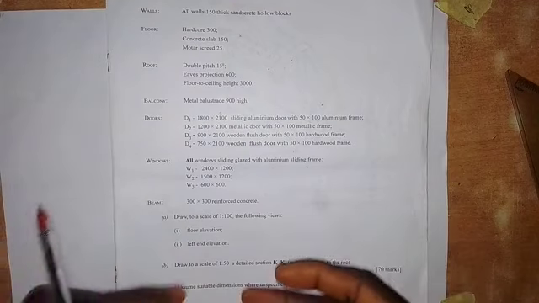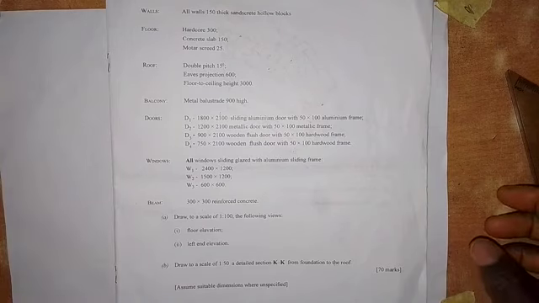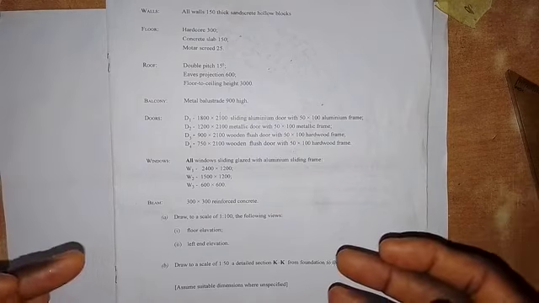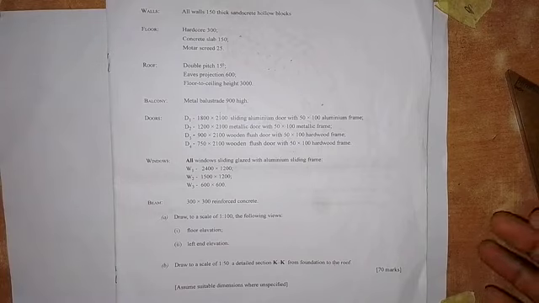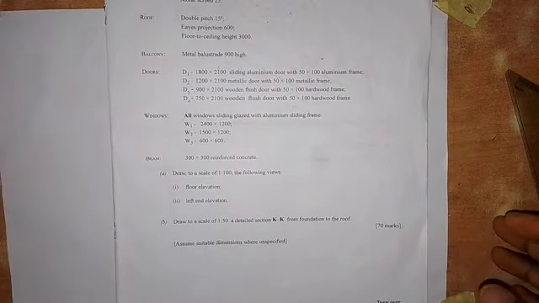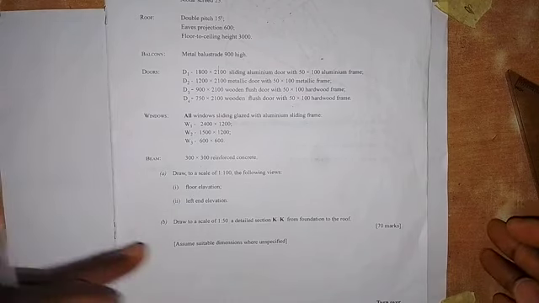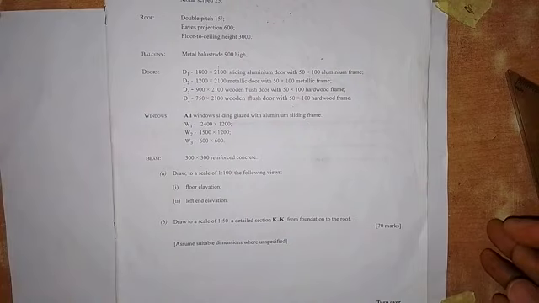The questions we are given: question A says we should draw to a scale of 1:100 the following views: Roman figure 1, the floor elevation, and Roman figure 2, the left end elevation. Question B says we should draw to a scale of 1:50 a detailed section KK from foundation to the roof, and we are told to assume suitable dimensions where unspecified.